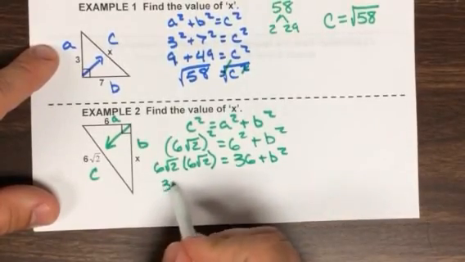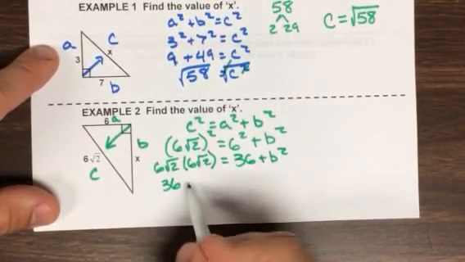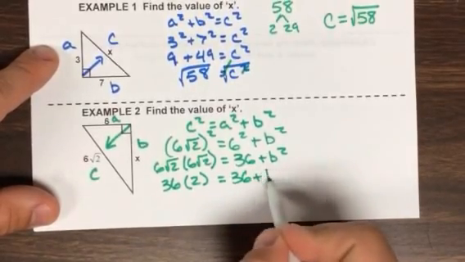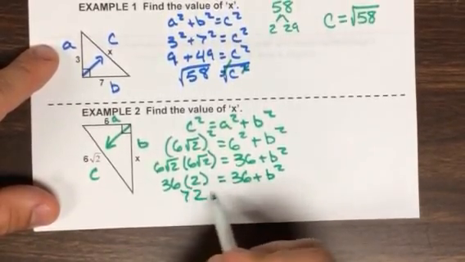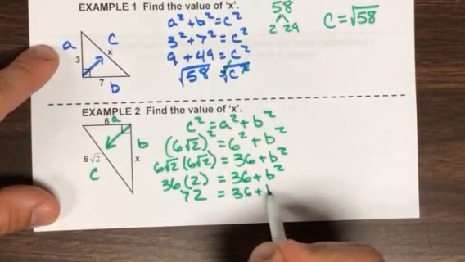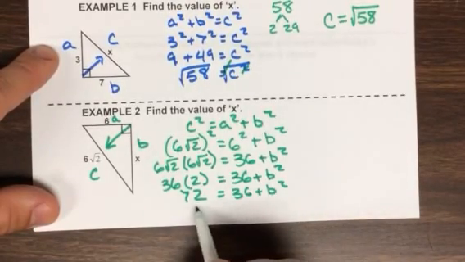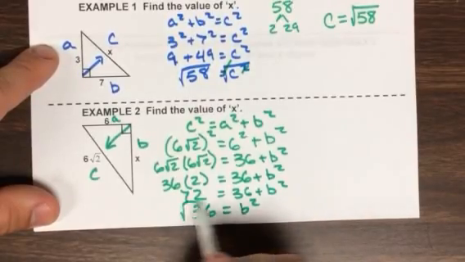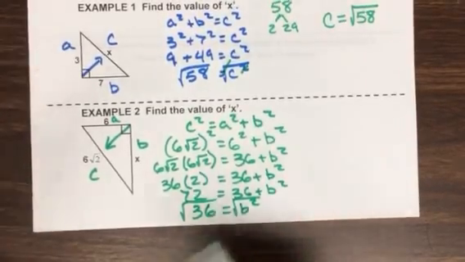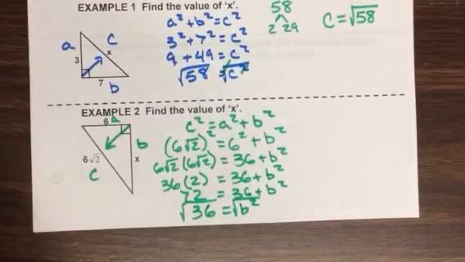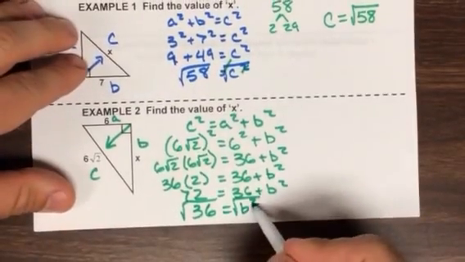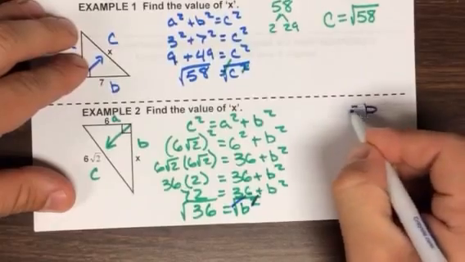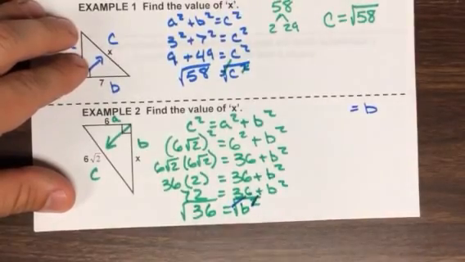6 times 6 is 36, and radical 2 times radical 2 would be 2, so 72 equals 36 plus b squared. Take away 36 from both sides, and 36 equals b squared. Take the square root, and just like we said before, the square and the square root cancel, so b equals the square root of 36.